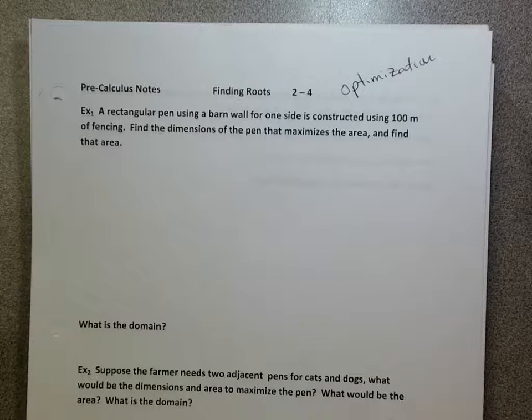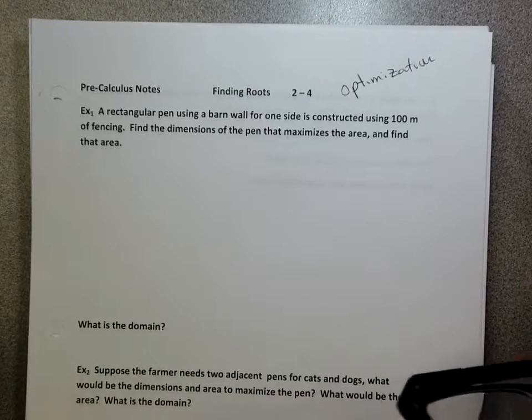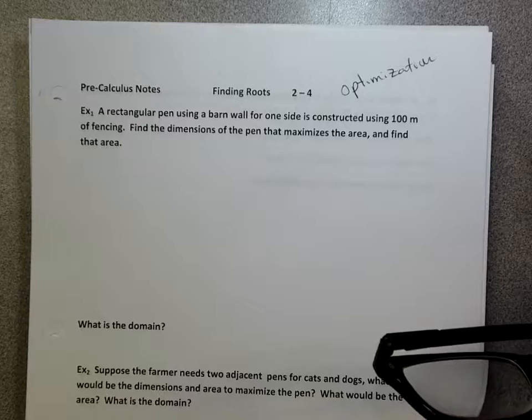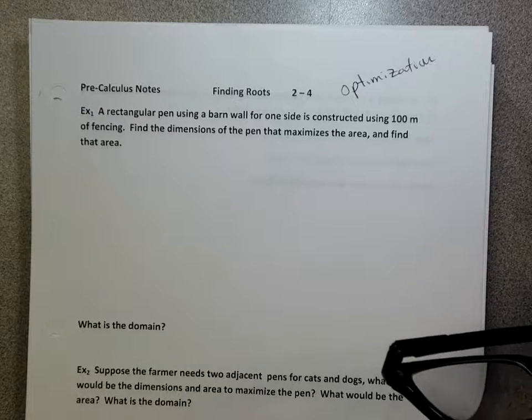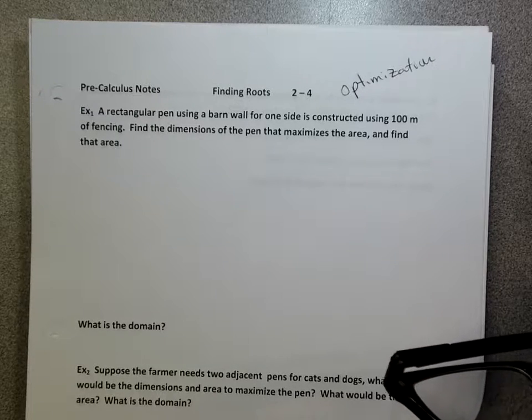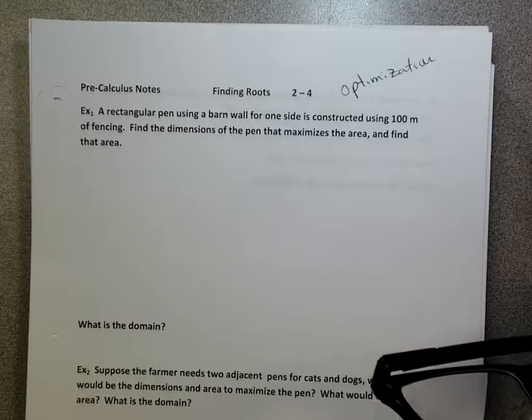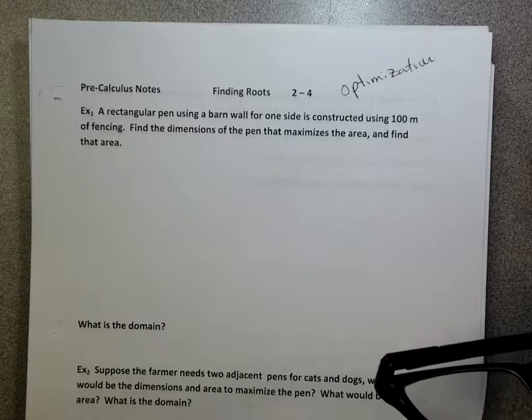In every one of these problems, first of all, just start with a picture. Then you try to figure out some kind of formula that goes with the picture, whether it's area or perimeter or volume. Those are the things you can look at. Once you get those, then you figure out what you have to maximize.